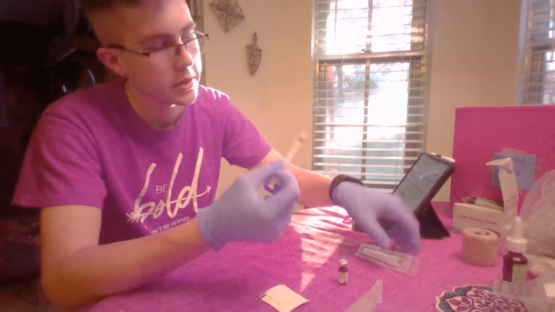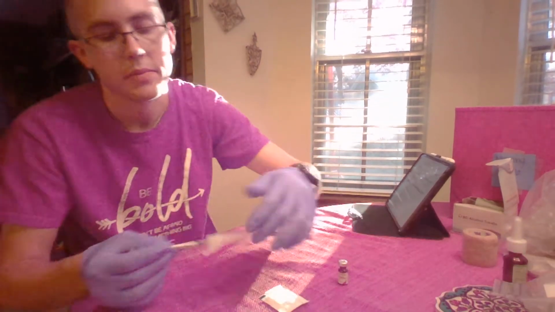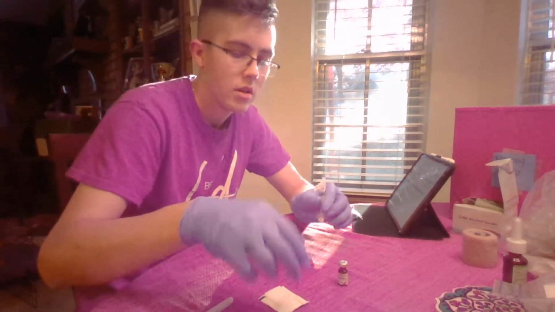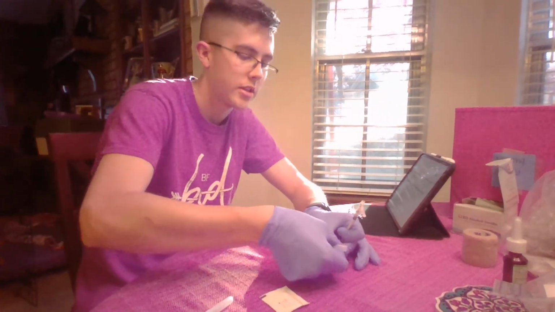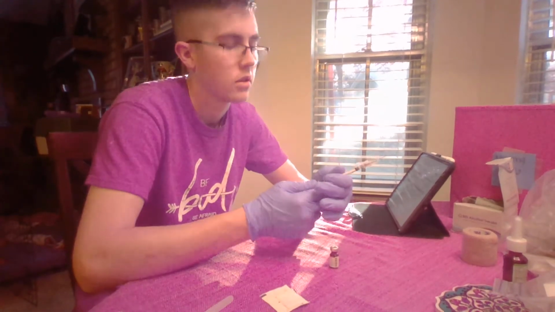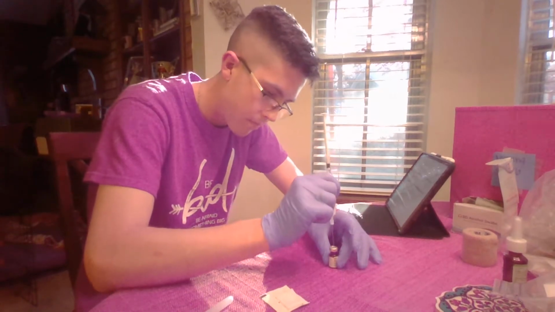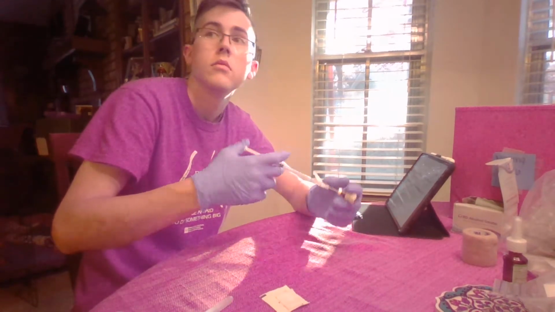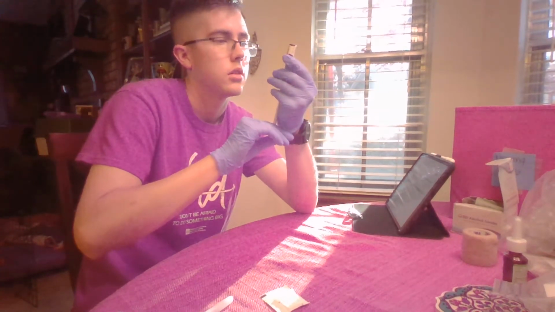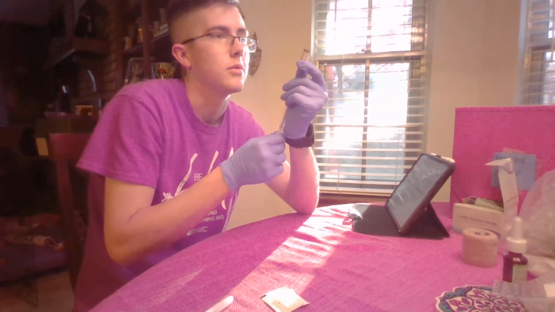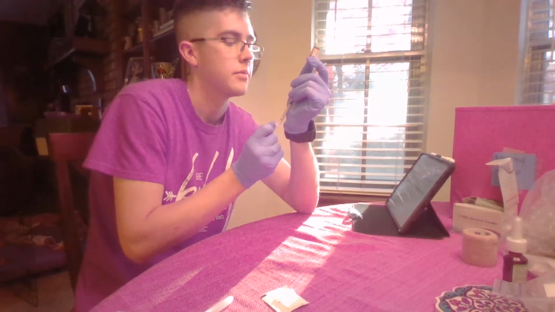Next, I will assemble my materials, make sure that I'm trying to do it as sterilely as I can. Recheck my medication, clean the top of it, pull back 1 milliliter of air. Inject it. Draw up my medication.